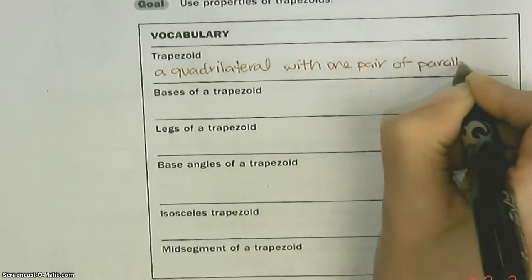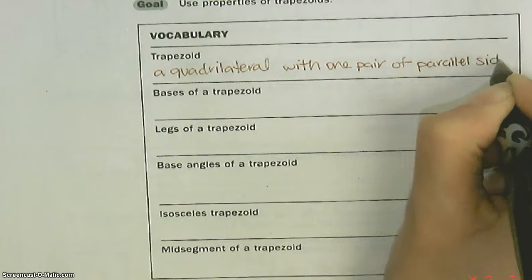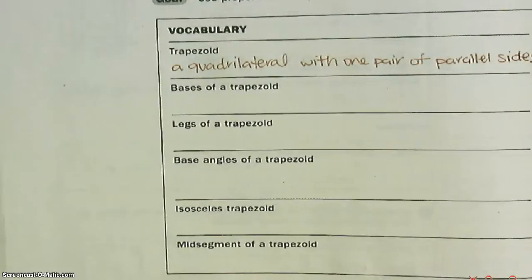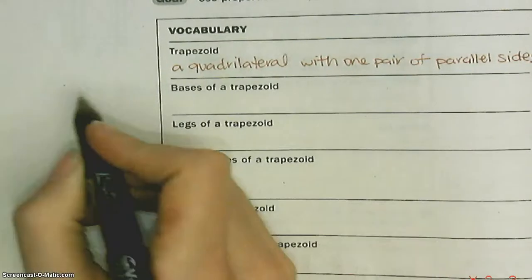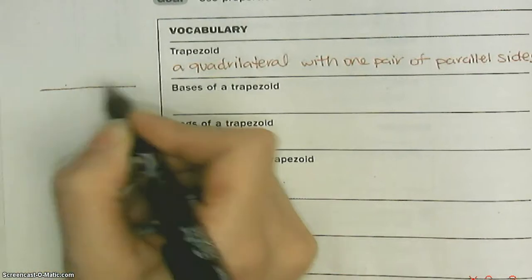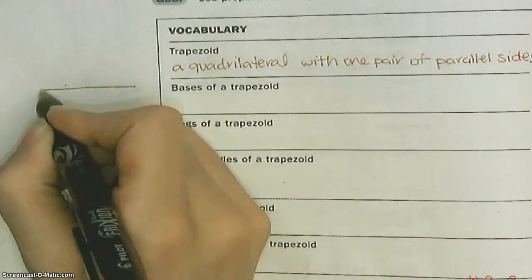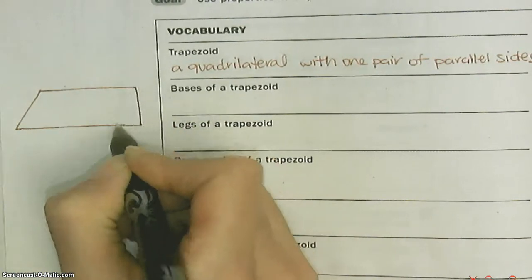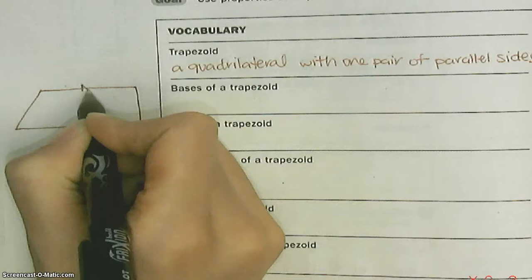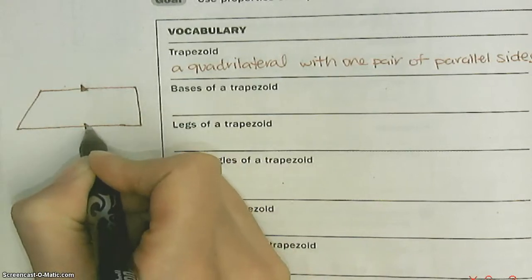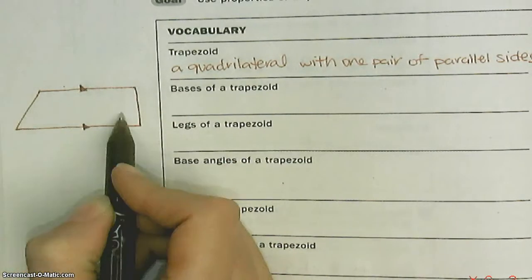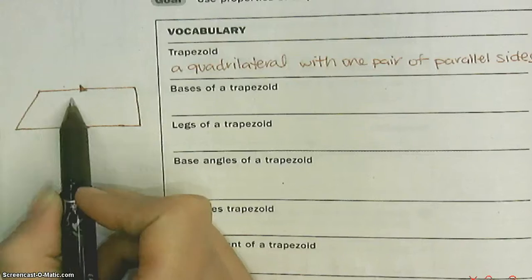We're going to draw a picture for all of these words, and it's going to be one picture to go with the whole thing. So what I want you to do is draw a nice big trapezoid. So there's our parallel sides. These are the parallel sides. They're arrows. Notice that these two are definitely not parallel sides, so we only have one pair.